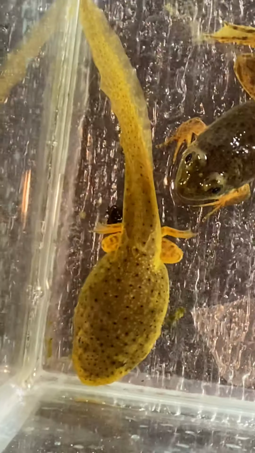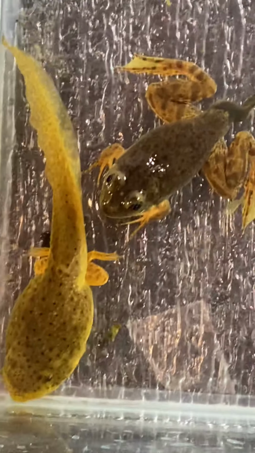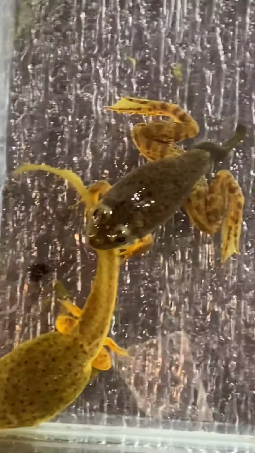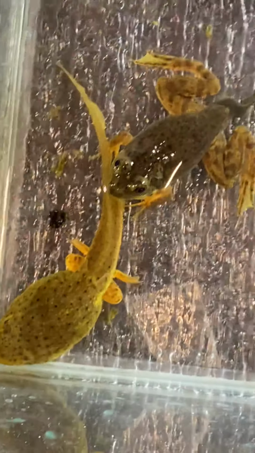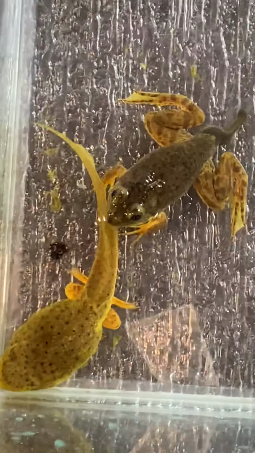Is that getting him better? In there. Yeah, we'll get him in there. There we go. Neither one is cooperating. But notice how much bigger that tail is. You can see that. And he's still eating plants. My frog has stopped eating until that tail's gone, and his development has changed from a herbivore to a carnivore.